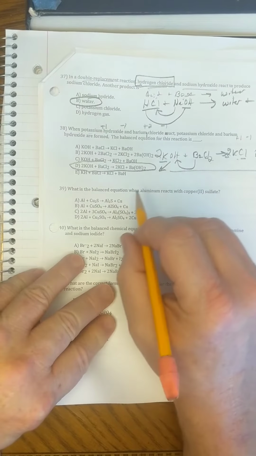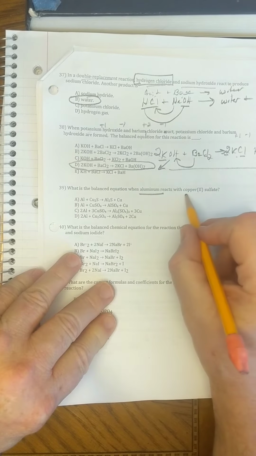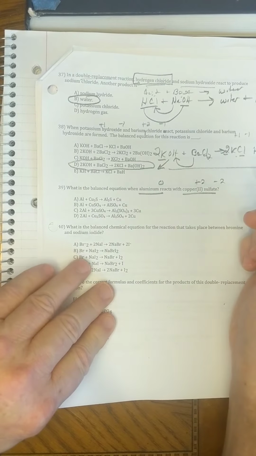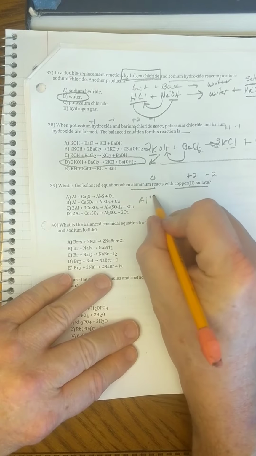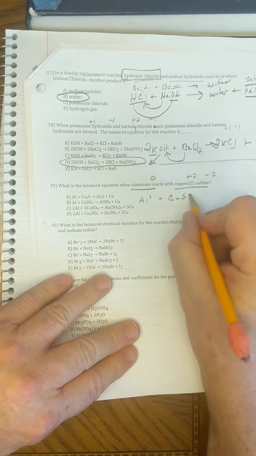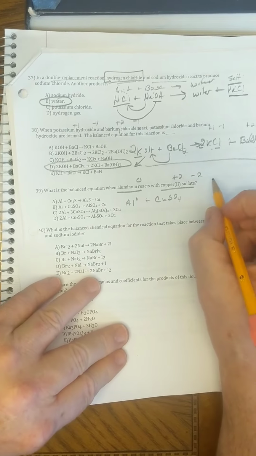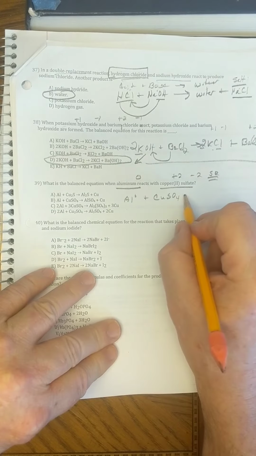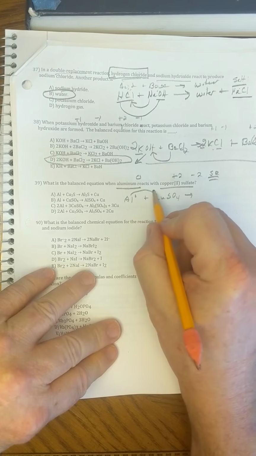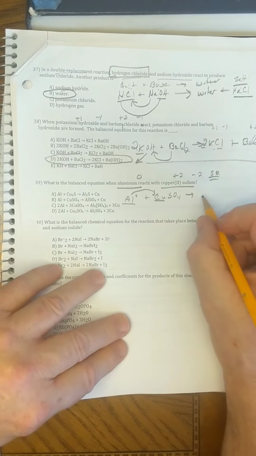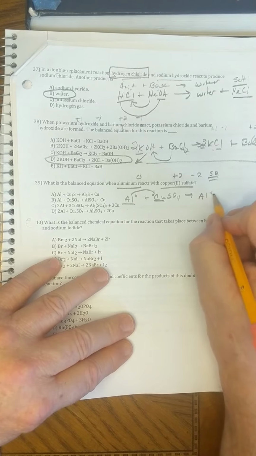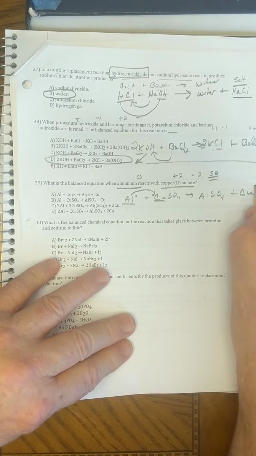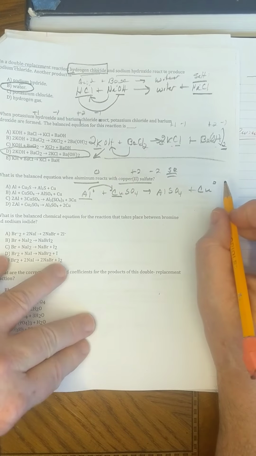I'll do the same thing here. I want to balance the equation when aluminum reacts with copper 2 sulfate. So copper 2 sulfate is plus 2 minus 2, aluminum 0. So I have Al0 plus CuSO4. All right, I recognize that this is a single replacement. It's also going to be a redox. The aluminum is going to oxidize. So the aluminum is going to replace the copper. A metal will replace the other metal. You end up with aluminum sulfate plus copper getting kicked out. Now the copper is 0, so it's just copper metal coming out.